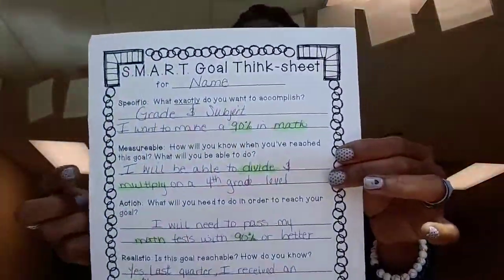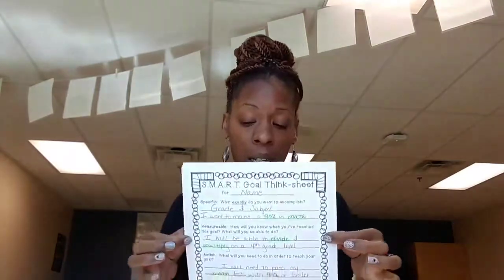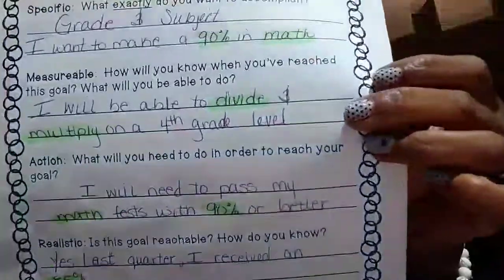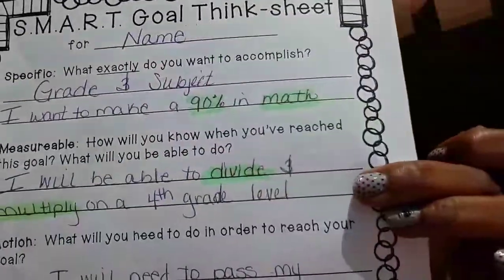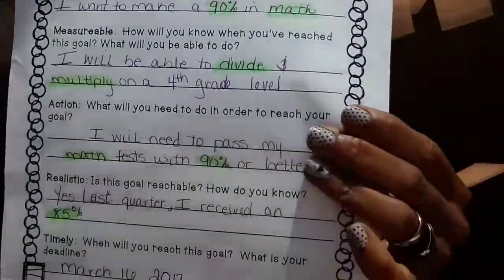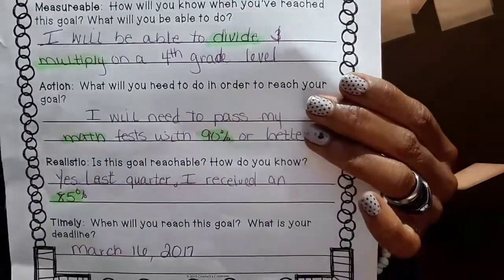And measurable. How will I measure this goal? All right, so for this page, this is our generic page. So we say, if I can divide for fourth grade math, I know that I'm measuring and that I'm actually reaching that goal. As you can see, this was within a quarter where we were learning division. And each quarter we're learning something different. So for this quarter, for instance, we were learning multiplication and division. So for this quarter, it was okay for the student to say, I will be able to divide and multiply on the fourth grade level.